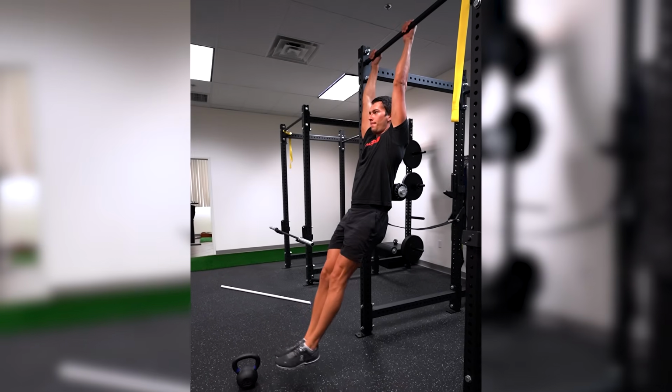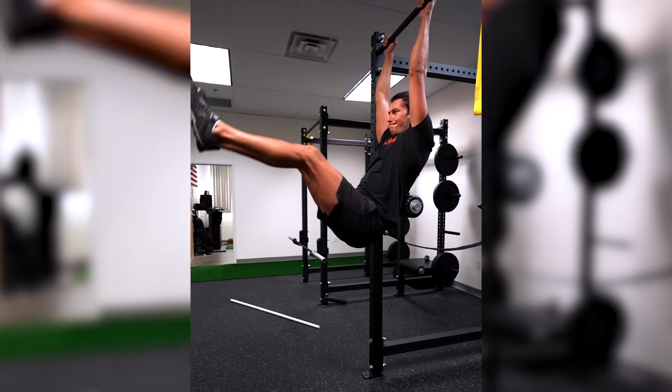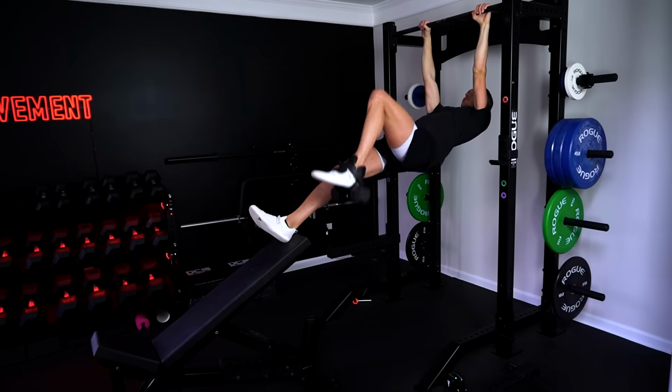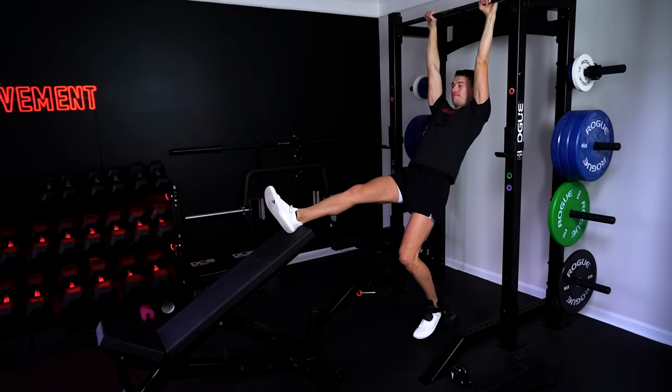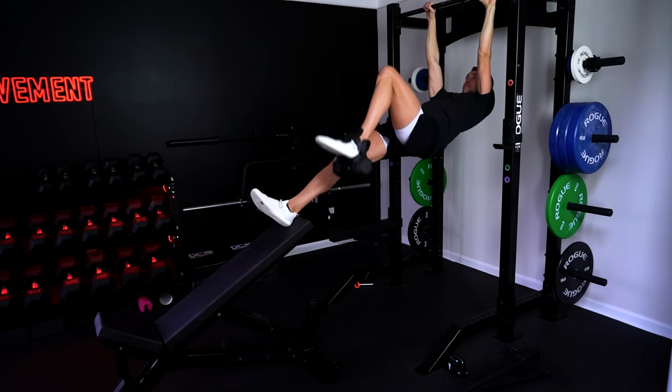I do also want to give an honorable mention to this hanging hip flexor knee raise. It's great. It's just a little bit more difficult to set up, not quite as practical. Either way though, what you want to do is find that position where you're working the hip flexor all the way into hip extension, because that's where you're going to see your range of motion improve.